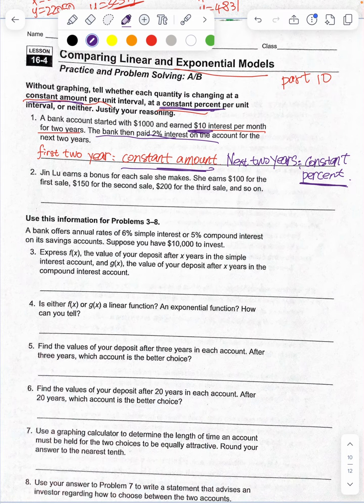Okay, second question. Jinlu earns a bonus for each sale she makes. She earned 100 for the first sale, 150 for the second sale, 200 for the third sale, and so on. The first is 100, and then add 50, we get 150.